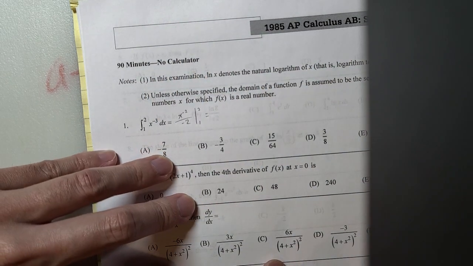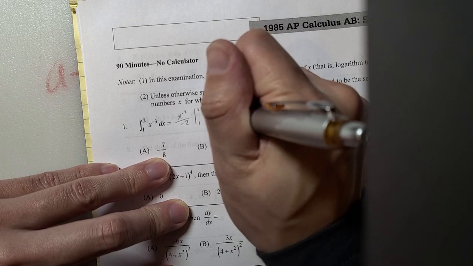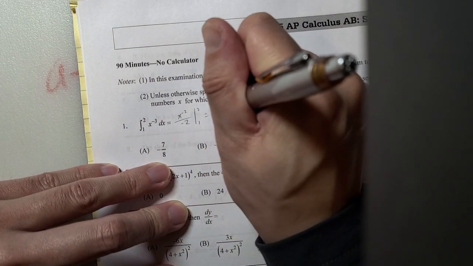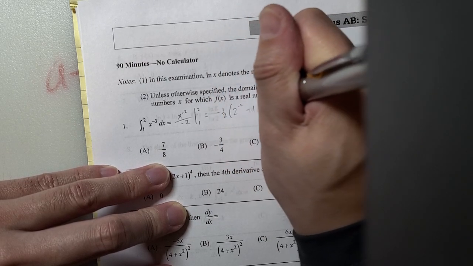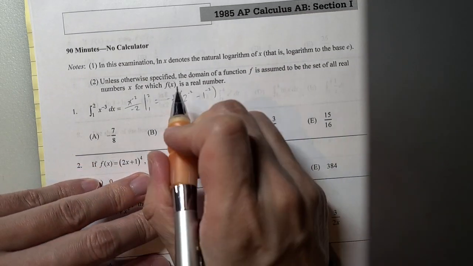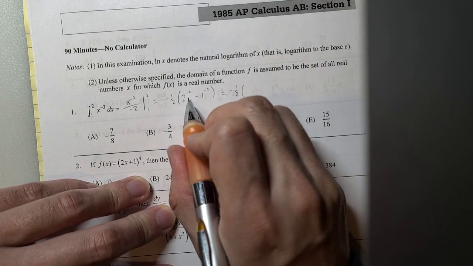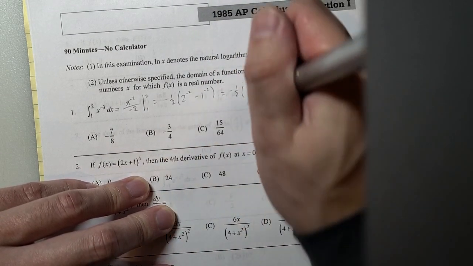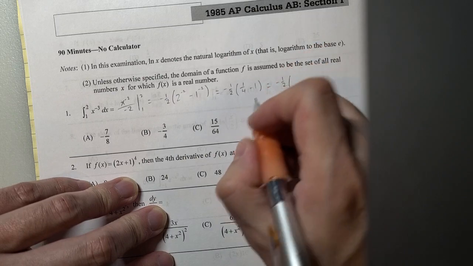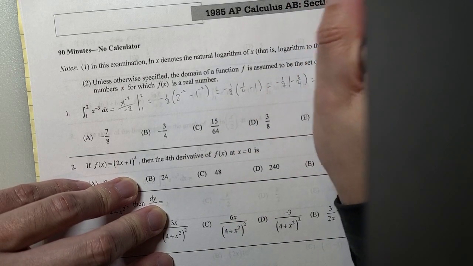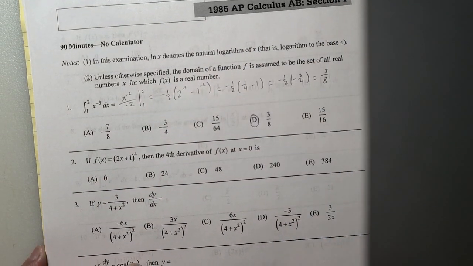Is that visible on camera? Okay. So that would be negative half, that's the constant, times 2 to the minus 2 power, minus 1 to the minus 2 power. Fundamental theorem of calculus: we plug in the upper bound, plug in the lower bound, okay? This is minus half times 2 to the negative 2 power, that's 1 over 2 squared, which is a fourth. This is just minus 1, so minus half times minus 3/4. So this is 3/8. That is D.